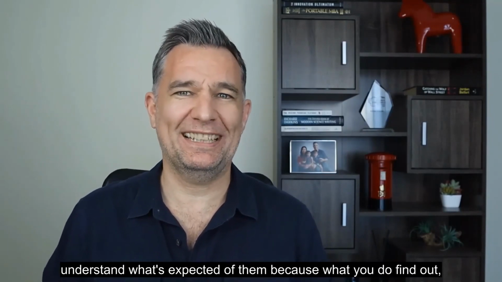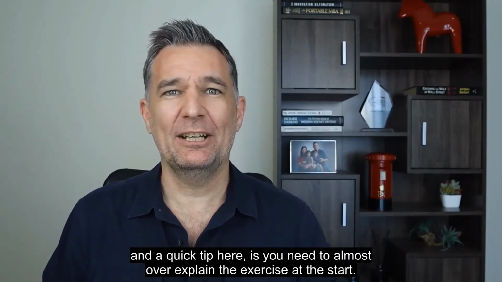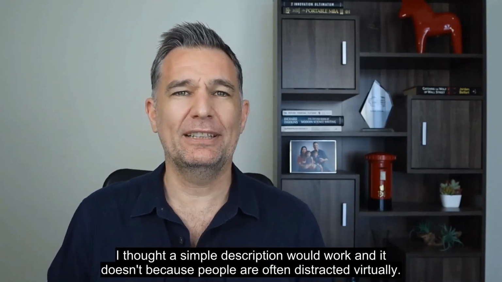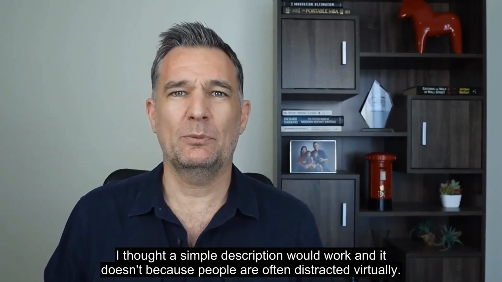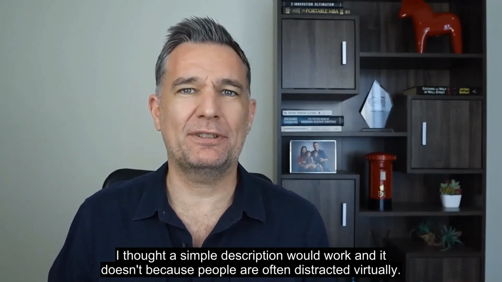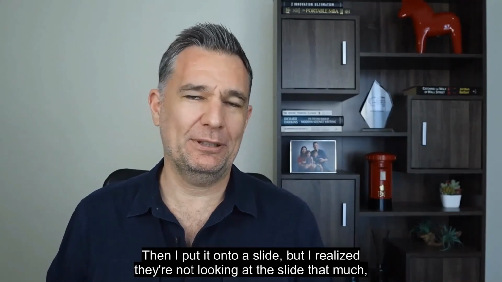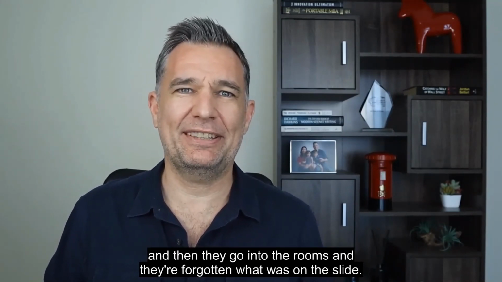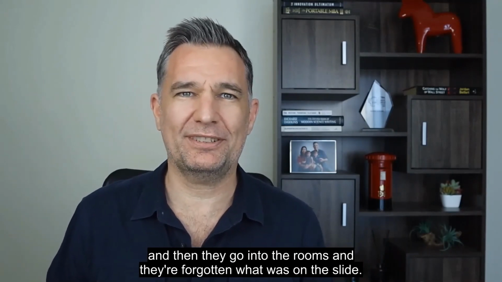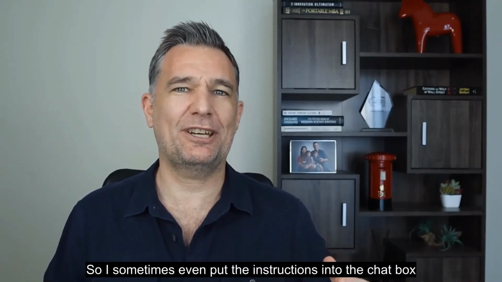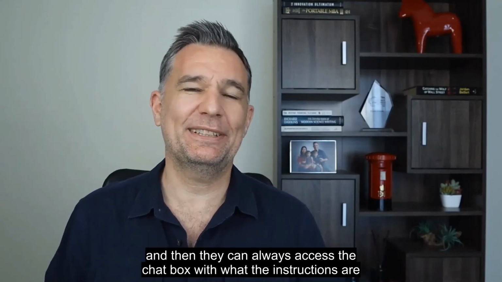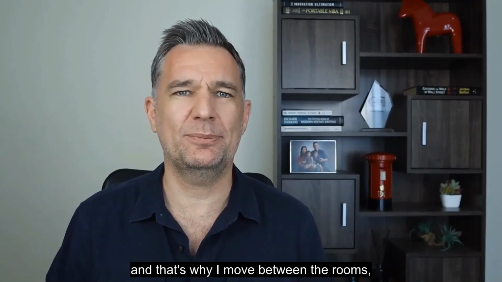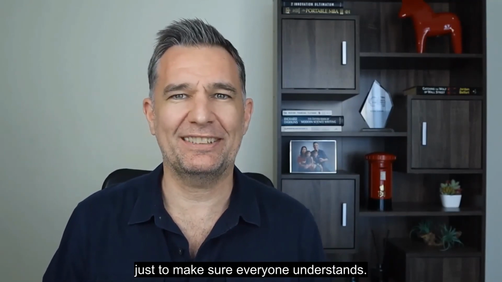Because what you do find out, and a quick tip here is, you need to almost over-explain the exercise at the start. I thought a simple description would work, and it doesn't because people are often distracted virtually. Then I put it onto a slide, but I realized they're not looking at the slide that much, and then they go into the rooms and they've forgotten what was on the slide. So I sometimes even put the instructions into the chat box, and then they can always access the chat box with what the instructions are, and that's why I move between the rooms, just to make sure everyone understands.